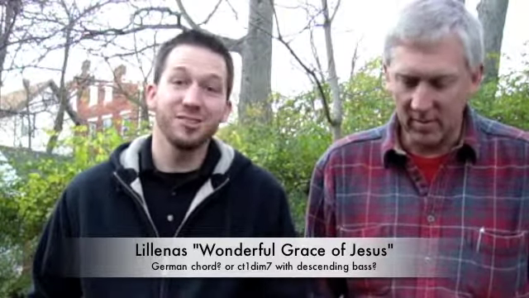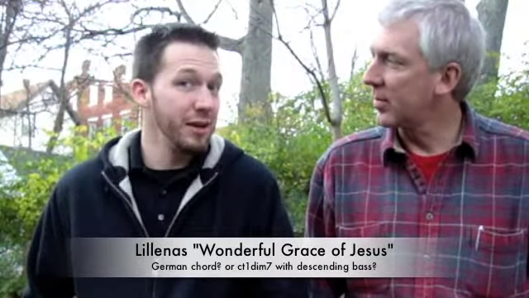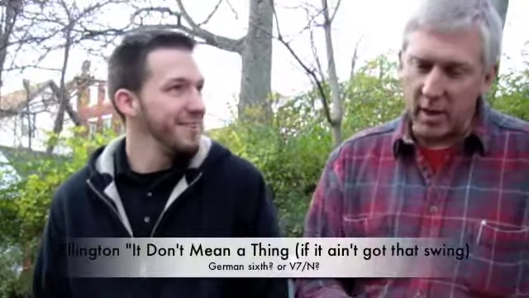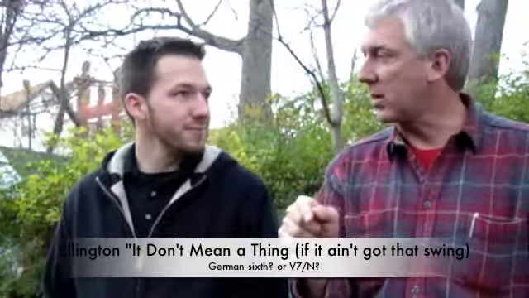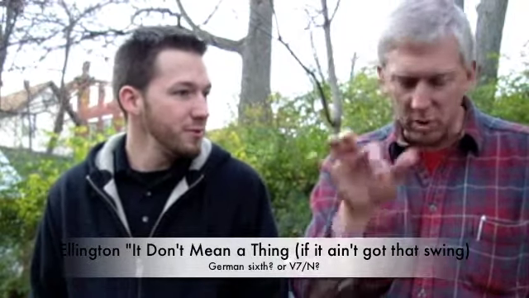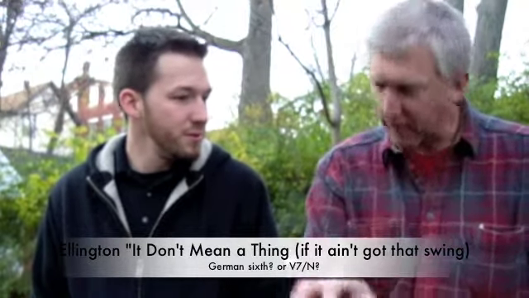Alright, but isn't that the same type of chord as the beginning where it goes, Wonderful Grace of Jesus? Except that there's an A flat in the bass. A flat, it's just the bass descending. It's just a walk down bass. How would you explain an A flat 7 chord in It Don't Mean a Thing if it ain't got that swing? The turnaround every time, just before the G7, you got an A flat 7. It's a German 6 chord.